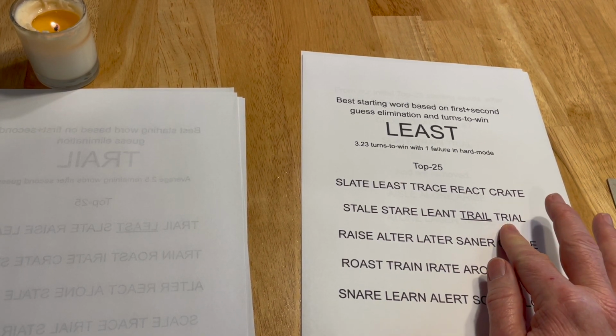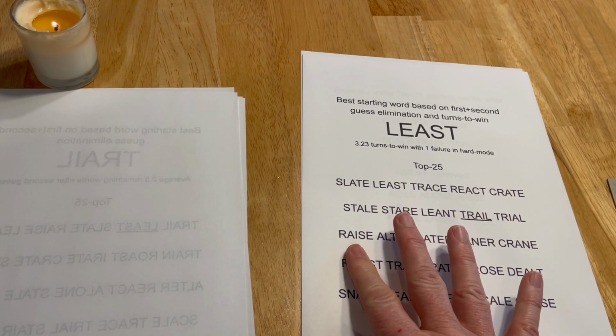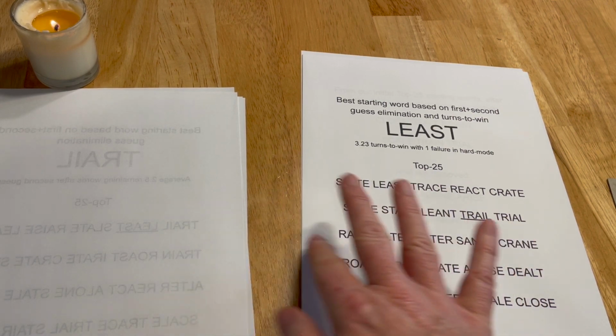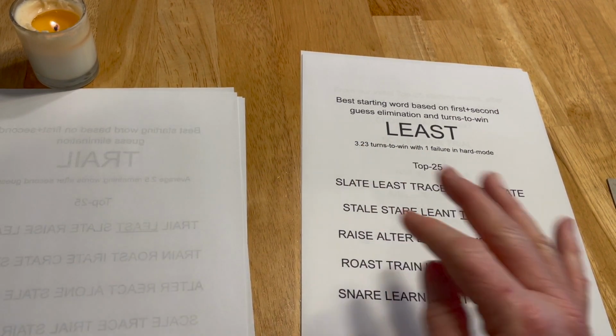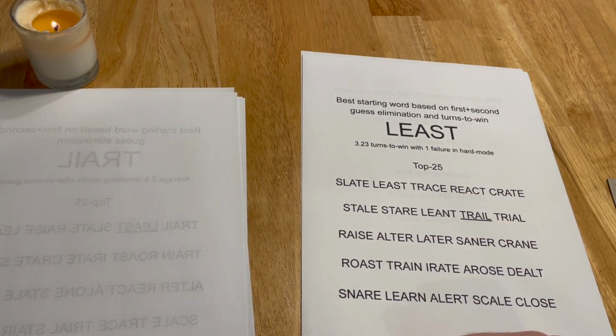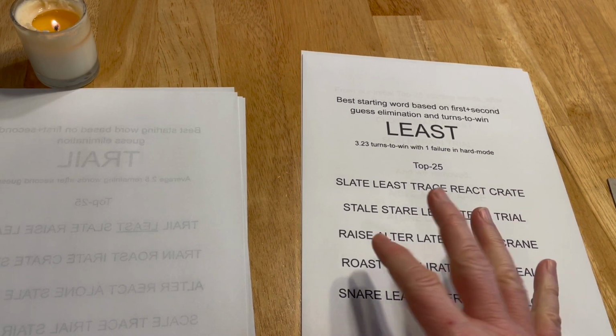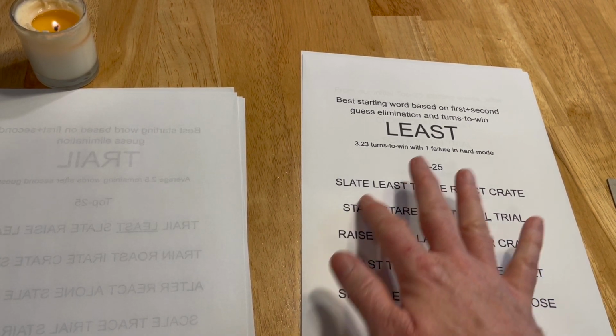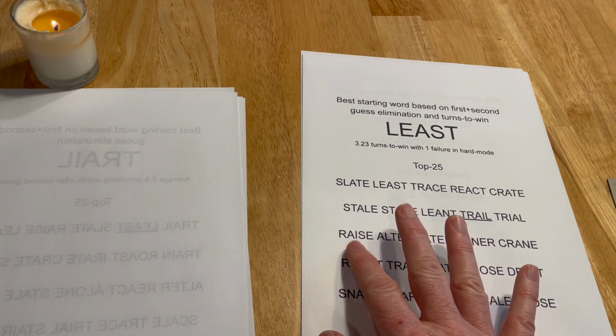We've got trial, raise, which was the top word from our very first analysis, where it was only based on the number of words remaining after the first guess. So that remains in our top 25.